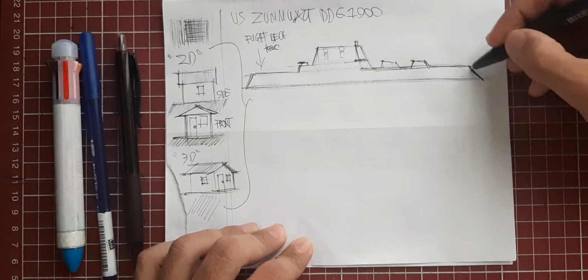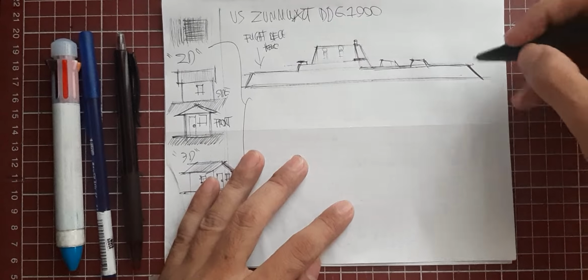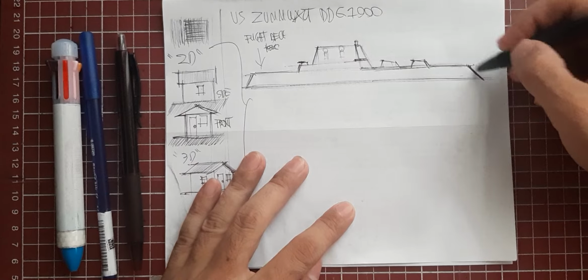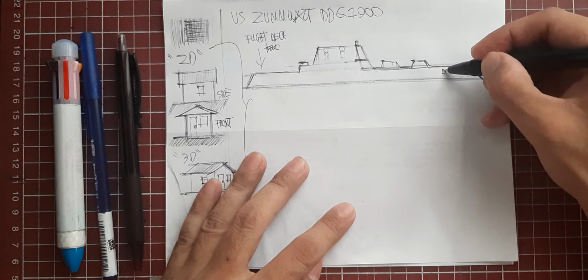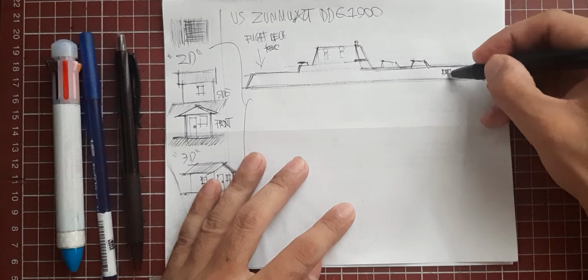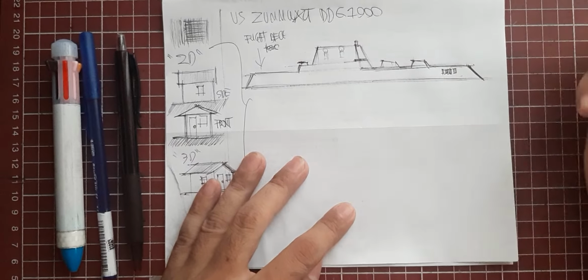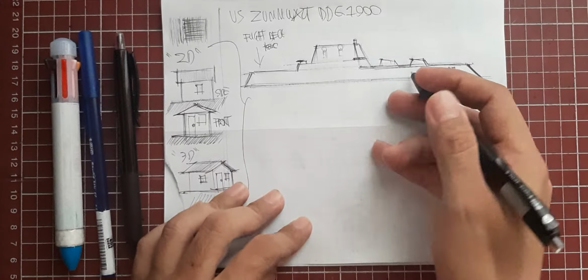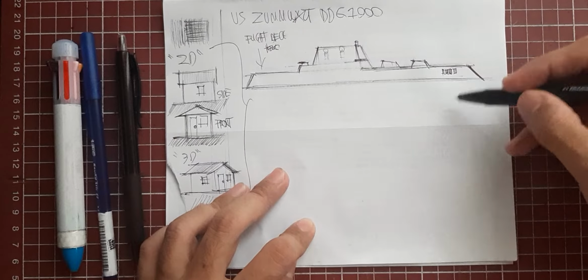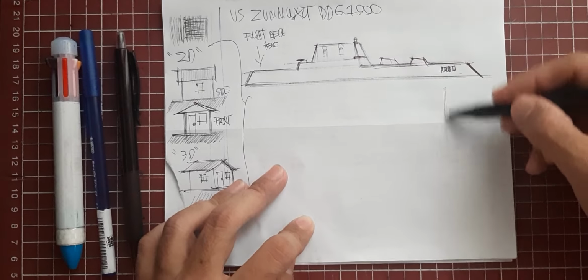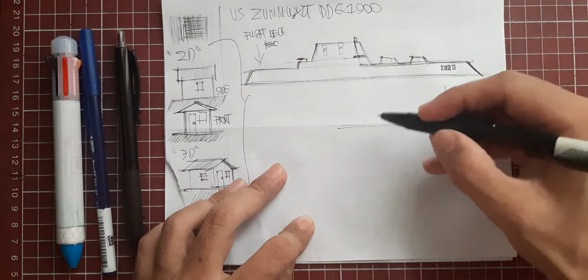So the Zumwalt is very different because it looks like it represents a World War I ship, the dreadnoughts. And it has the first series with the 1000 number. Just forgive me for the numbering. So if it is facing towards you, it would look like this. Okay, let's do it in the middle.